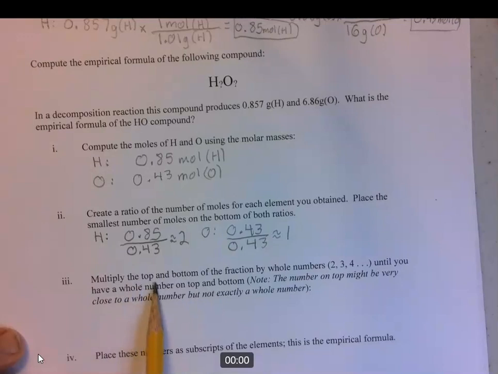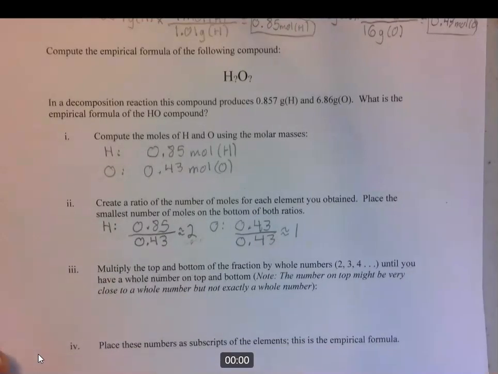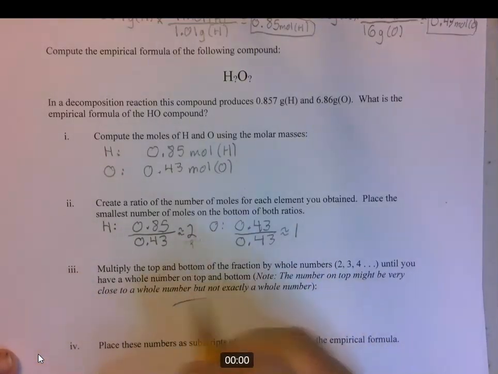Okay, so it says multiply the top and bottom fraction by a whole number until you have whole numbers on the top and bottom. So for hydrogen, we have a 2, so that's a whole number already. It's not exactly 2, but it's within 0.05. If you actually did that calculation there, you get 1.976. That's close enough to 2 to call it 2. So somewhere between 1.95 and 2.05 would be close enough to just call that 2. Okay, so that means that we have a whole number there and a whole number there, so we don't even need to do step 3. So that step is done.